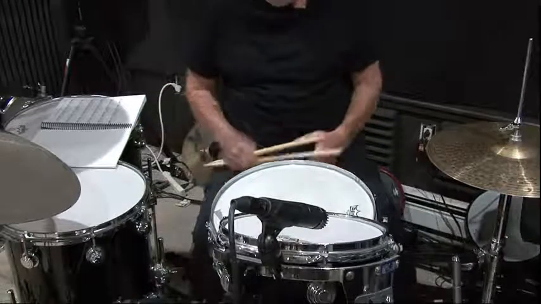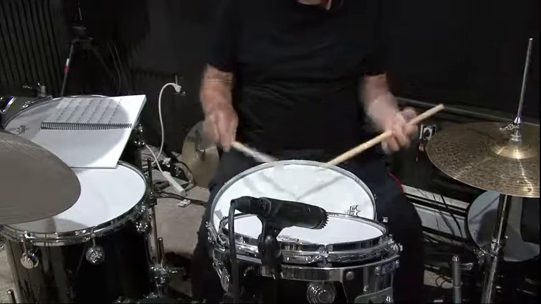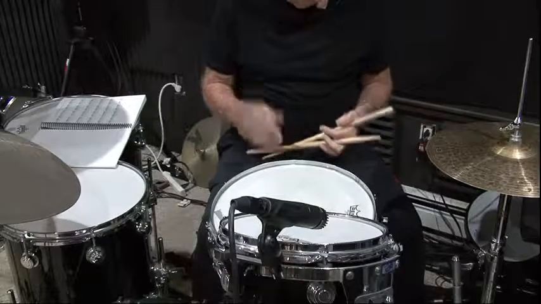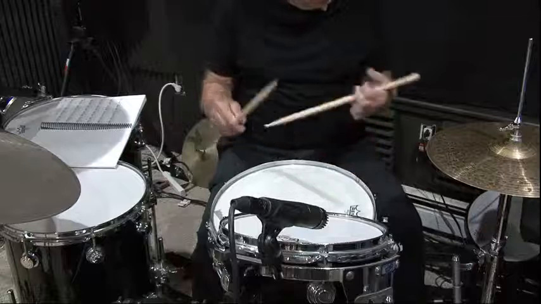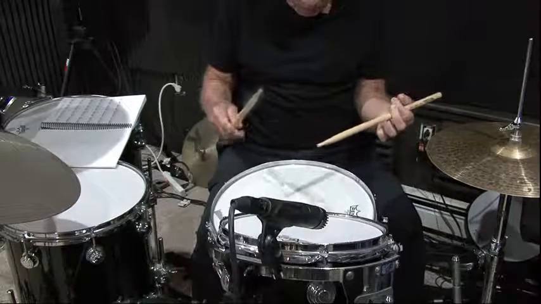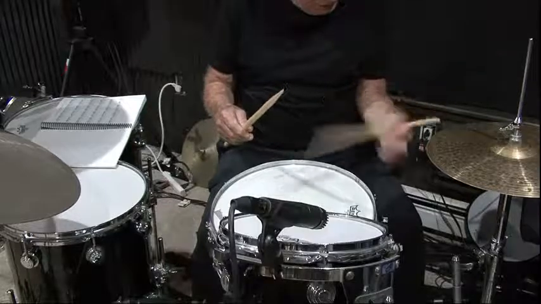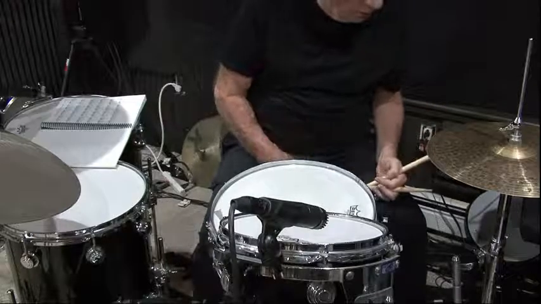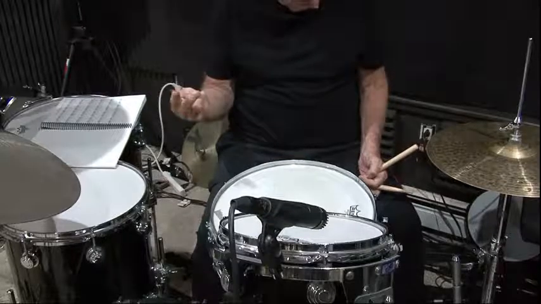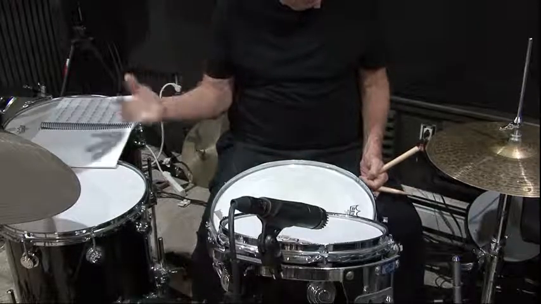Now line 3, the sticking is 1 and 2 and 3 and 4 and. However, now we're thinking of it as 1, 2, 3, 4. So that's going to tell me I want to accent the counts of 1, 2. That leaves 3, 4, no accent.